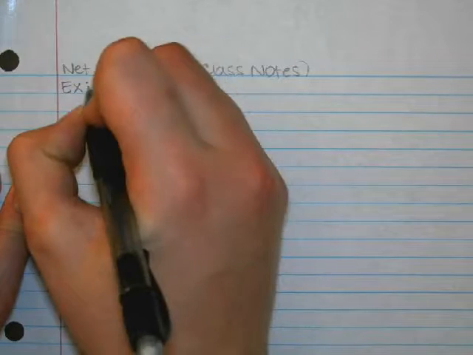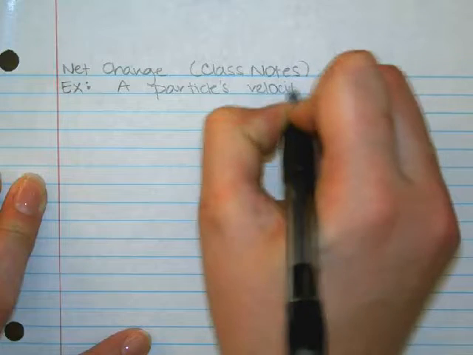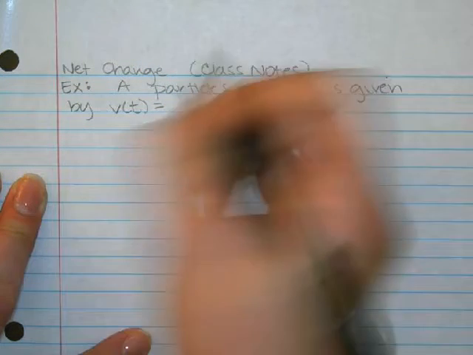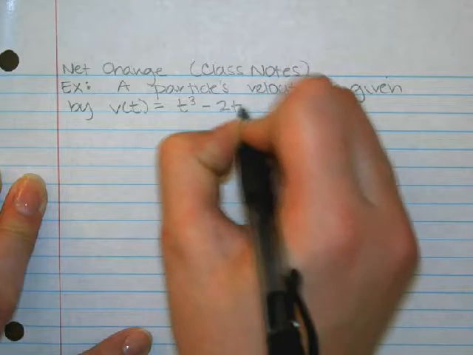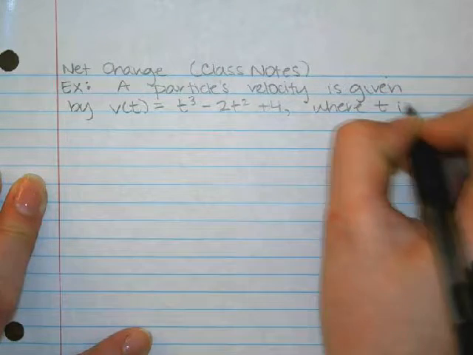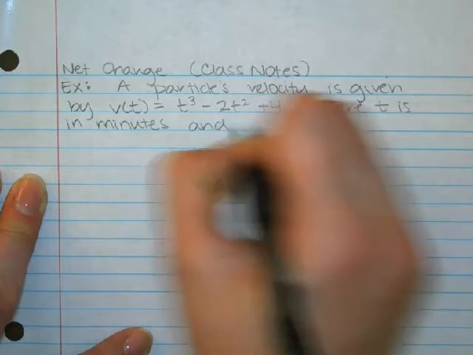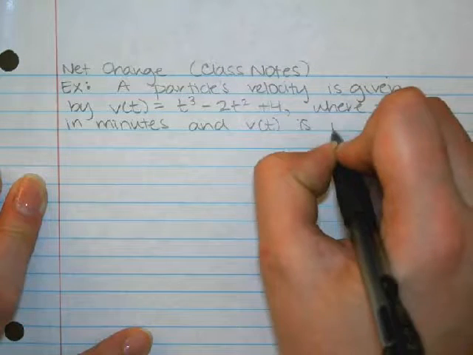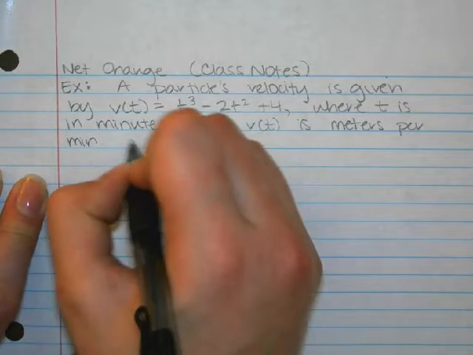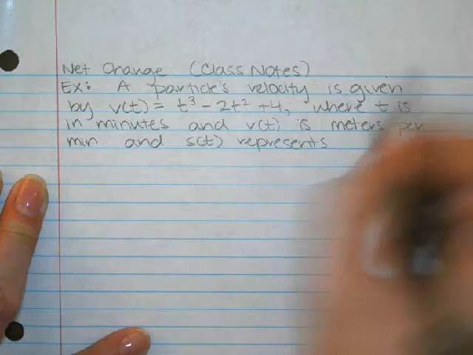So we're going to say a particle's velocity is given by the equation v of t equals t to the third minus 2t squared plus 4, where t is in minutes and v of t is meters per minute, and S of t represents the particle's position.